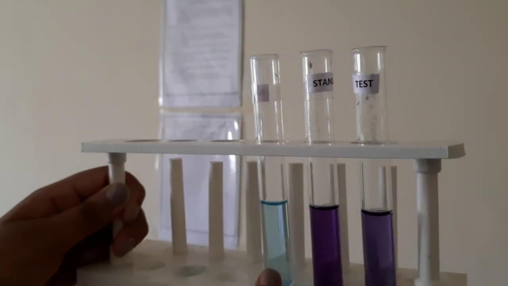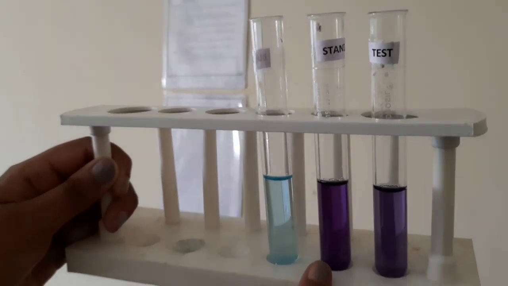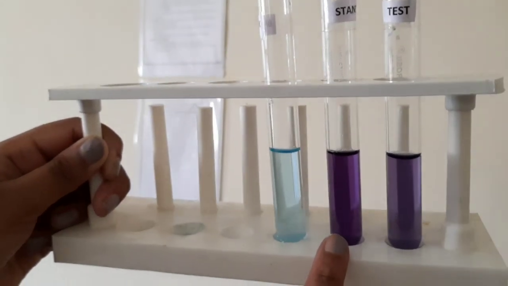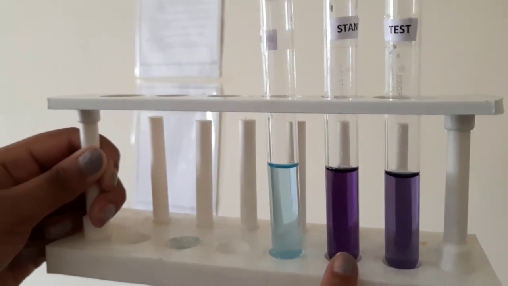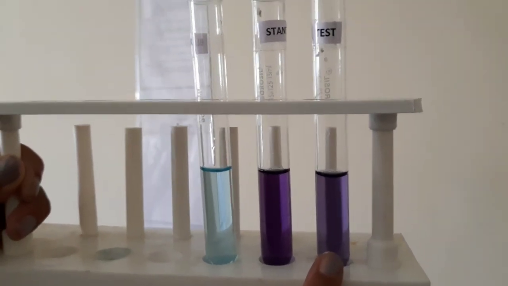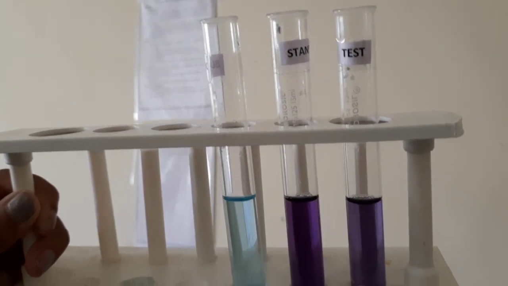The blank tube is still blue because there is no protein present in it. The standard tube, because it is 1% protein, the color is very dark. It has already formed purple color and it is very dark. And you can see the test sample, the urine sample, also had some amount of protein. Therefore, it has also given us purple color.